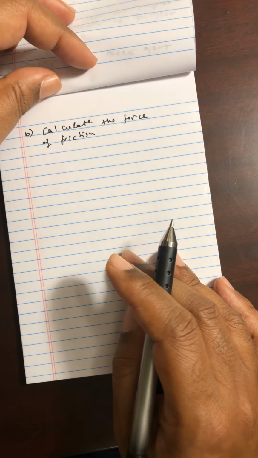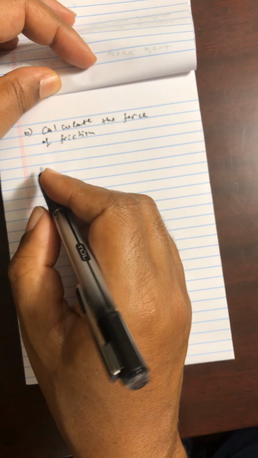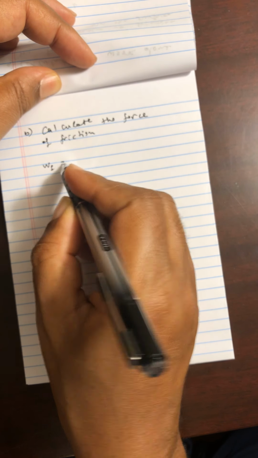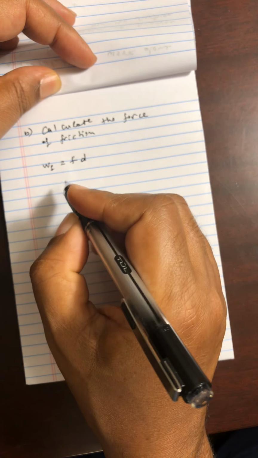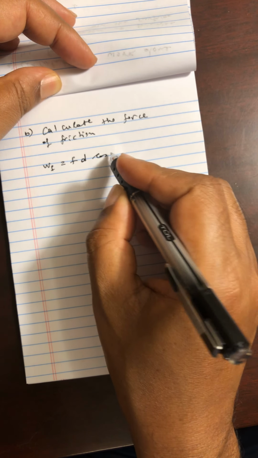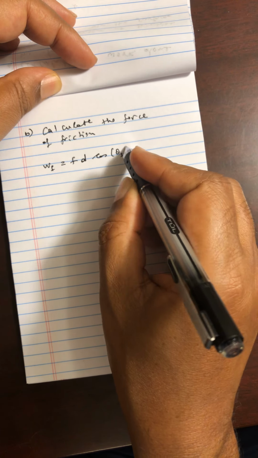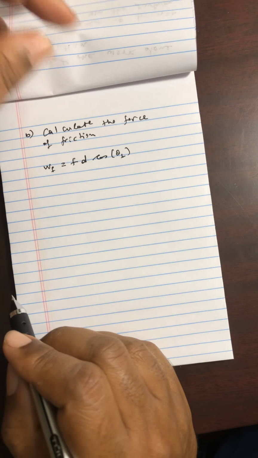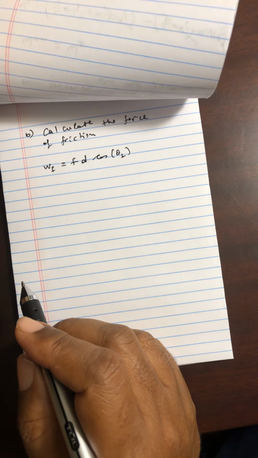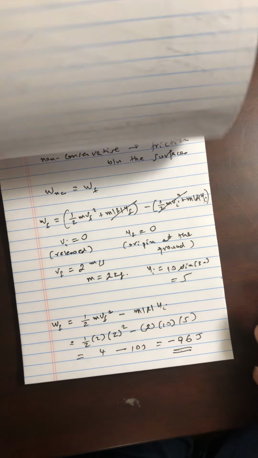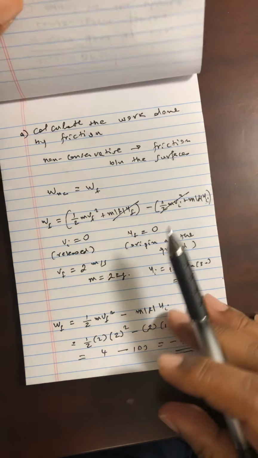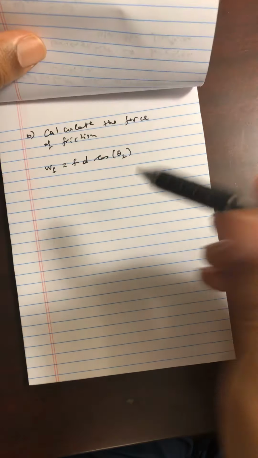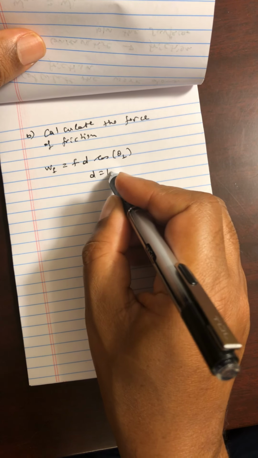Friction is a constant force, so the work done by friction equals the force of friction times the distance times the cosine of the angle between the force of friction and the displacement. The distance, this distance over here, is 10 meters.